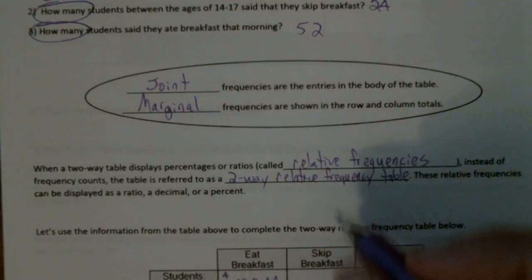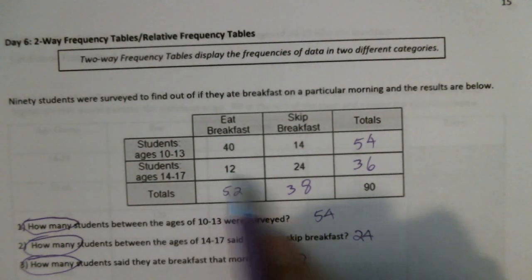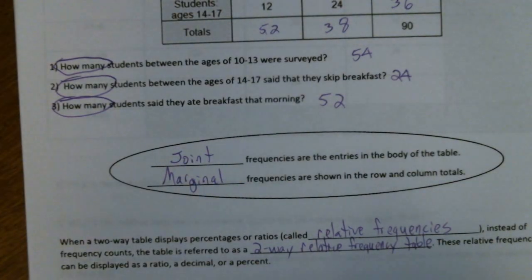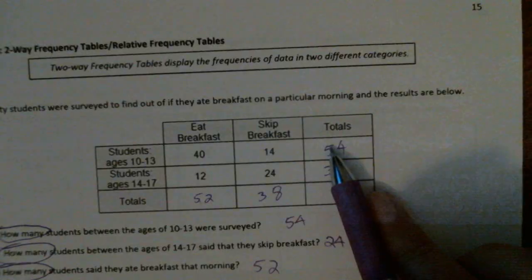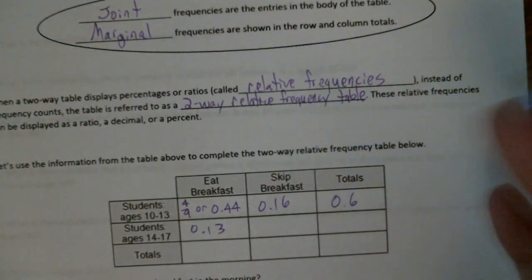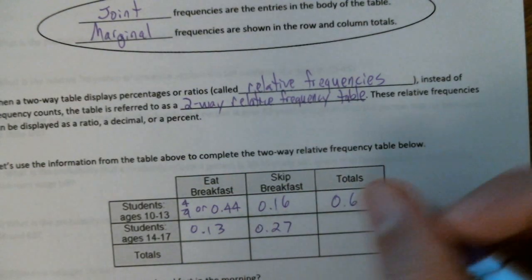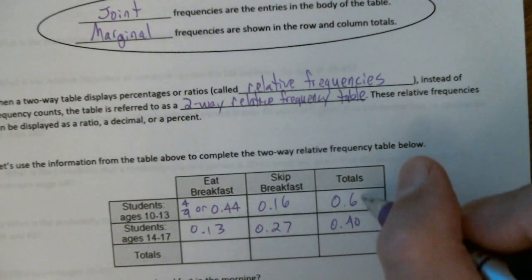14 divided by 90. That comes out to be 0.16. 12 divided by 90. That comes out to be 0.13. 54 divided by 90. That comes out to be 0.6. I'm not going to spend any time in this video going through each one. I'm just going to give you guys the numbers. You can verify these on your calculator. 0.4.